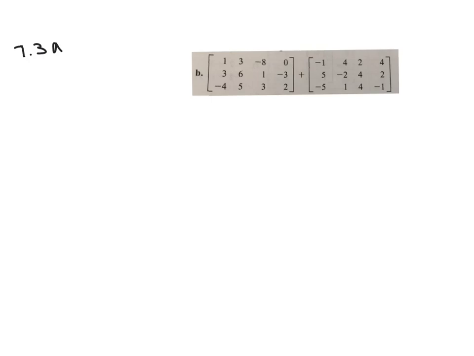If it is not true, then we say that it's not defined, and I don't think they'll give you anything like that. So really all we're going to do is make a matrix. This one's a 3 by 4 and this is a 3 by 4, and in any addition and subtraction you're going to end up with the same dimensions.